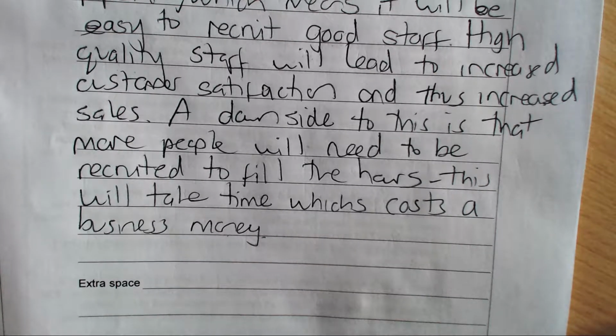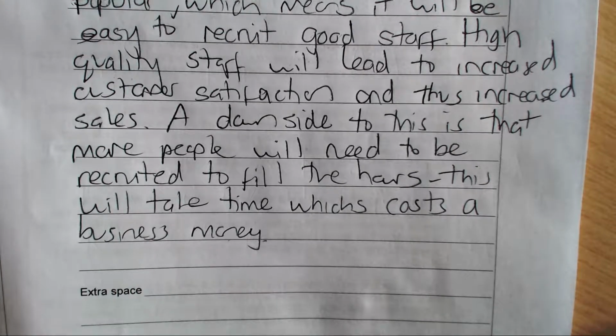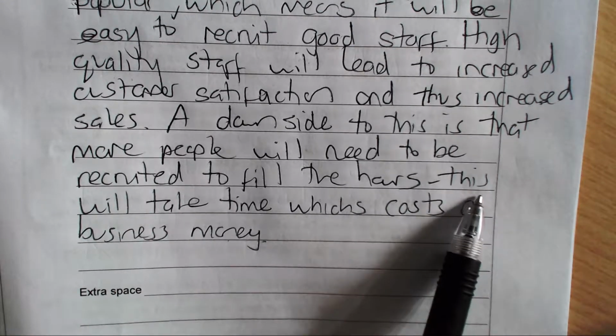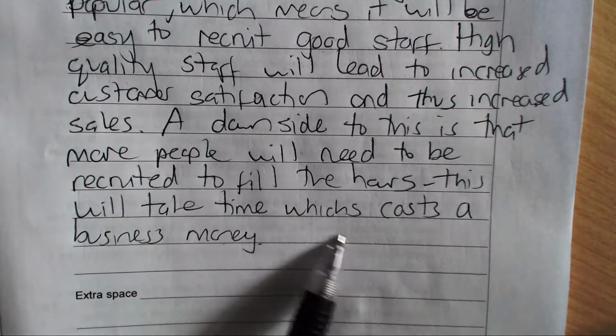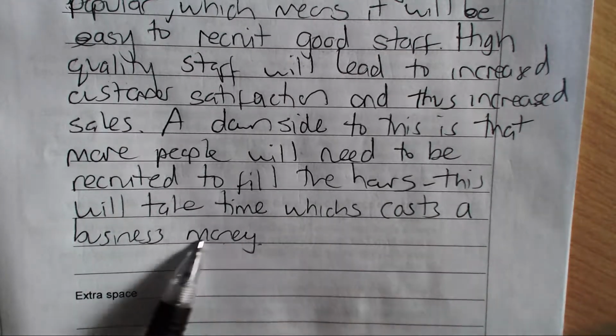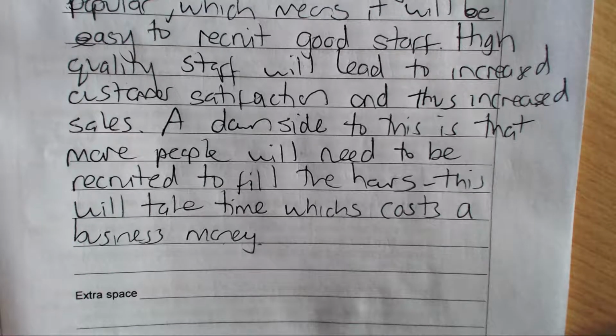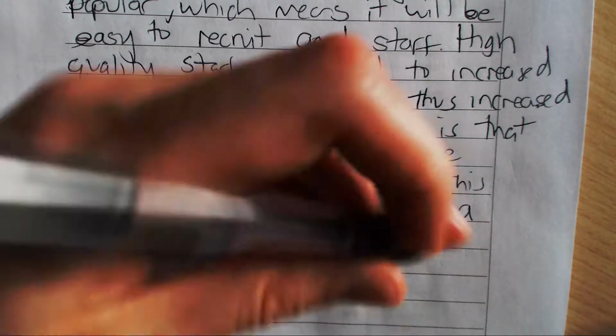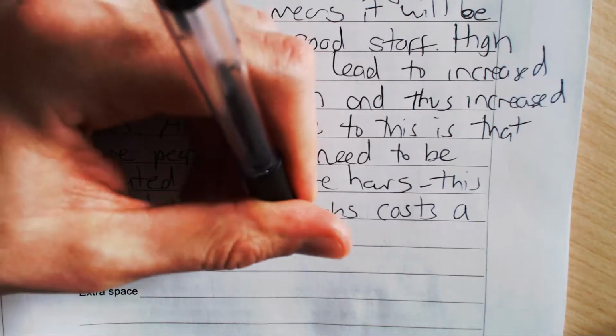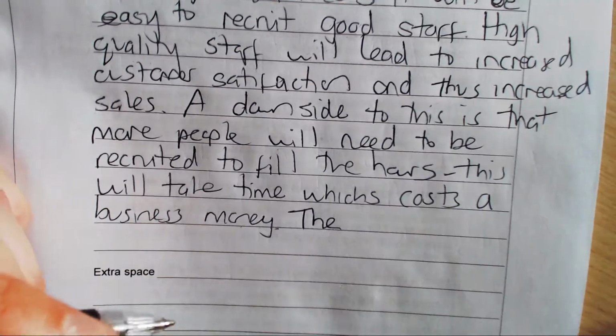Okay, so I've now got my two advantages and my drawback, and I've used connectives to develop them. Even here, this will take time, which, there's my connective, costs a business money. So now I'm ready to do my final evaluative statement. Again, to get these 8th and 9th marks, the trickiest bit, I think, to do. So this is going to be what my critical reasoning will be.